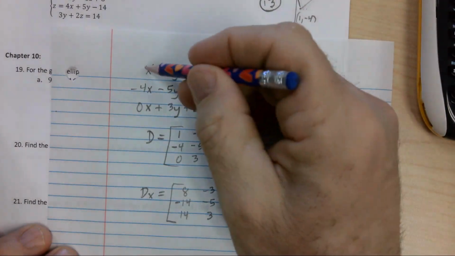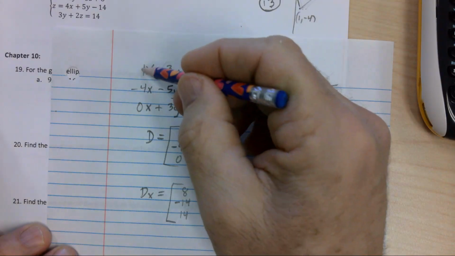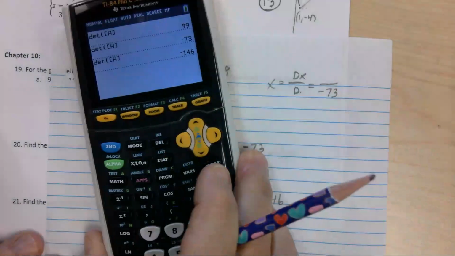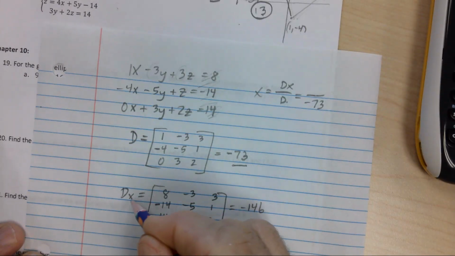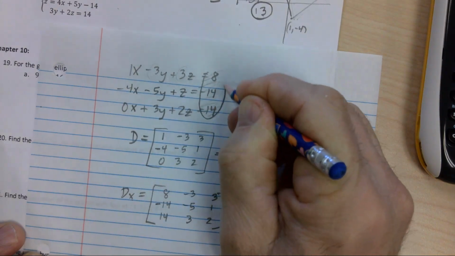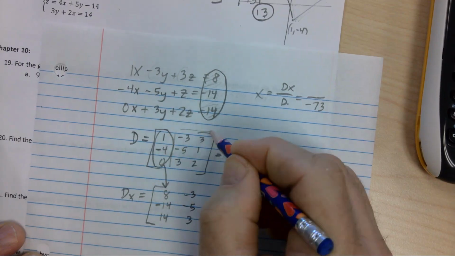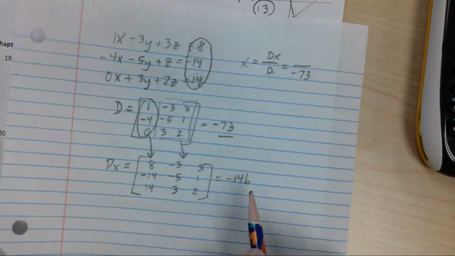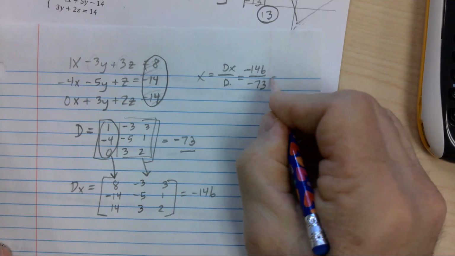All right, so as you can see, I found the determinant by taking all of the coefficients. I did not worry about these at all. I just chunked out all these coefficients and then put them here 3 by 3, put it in my calculator, and found the determinant to equal -73. Now how did I find dx? You take all these constants and you replace this column, and that's all you do. And these stay the same. And then you type this in your calculator, and these numbers turned out pretty nice because dx is -146. Now, that ends up being 2.